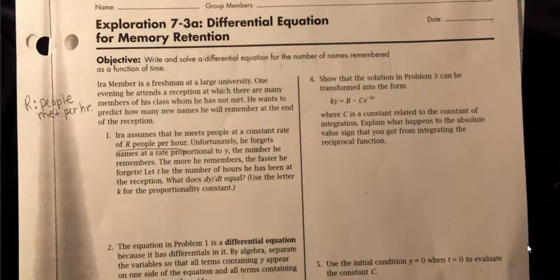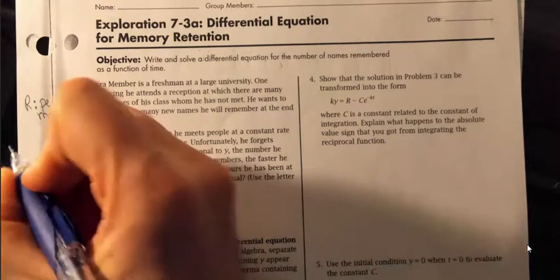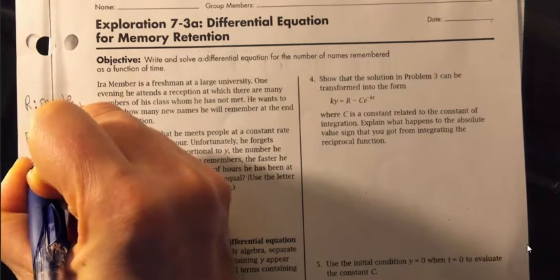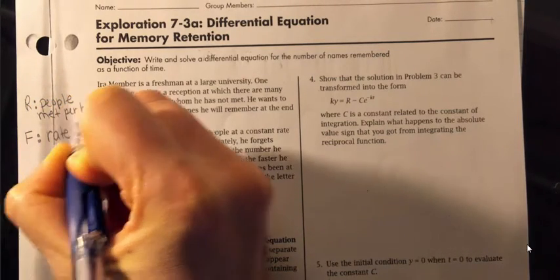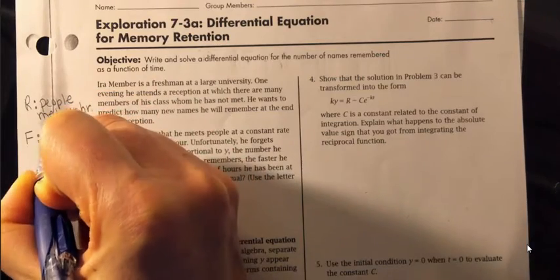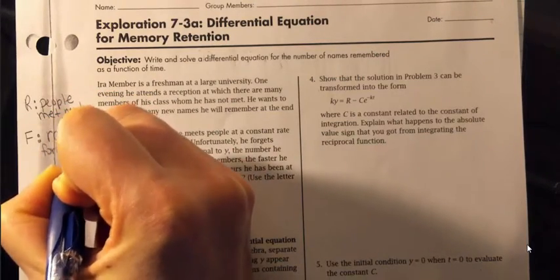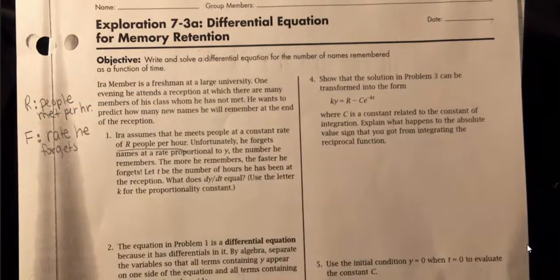Okay, now unfortunately he forgets names at a rate proportional to y. So we need some variable that's going to be representing the rate at which he forgets names. So we'll let that be f. How about that? Rate he forgets names.